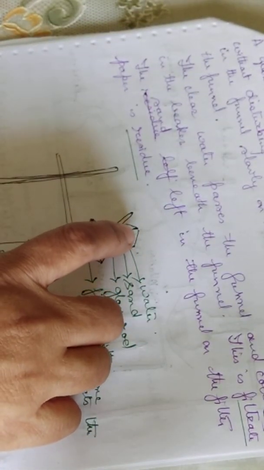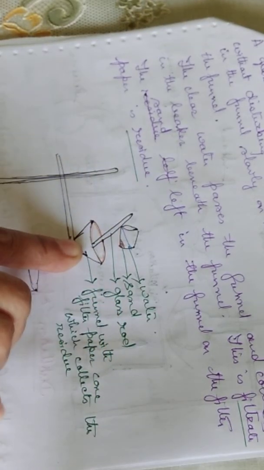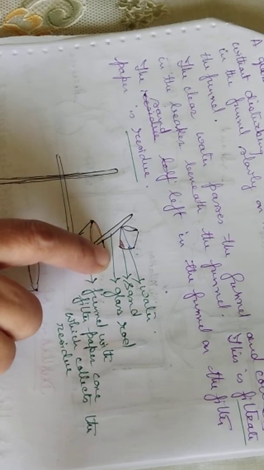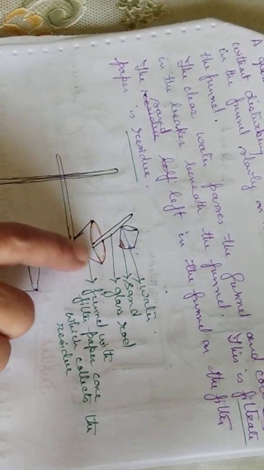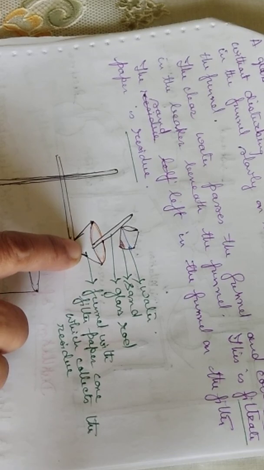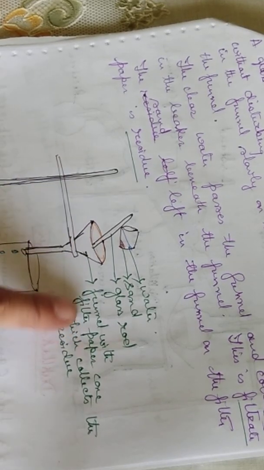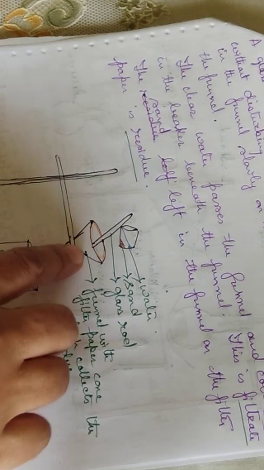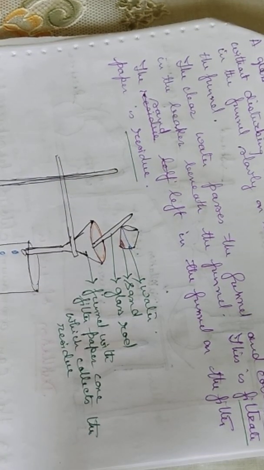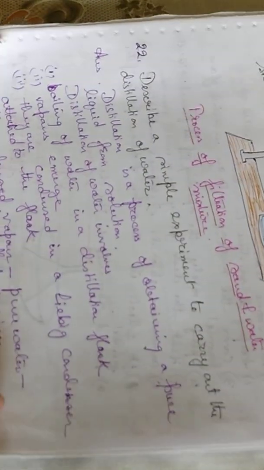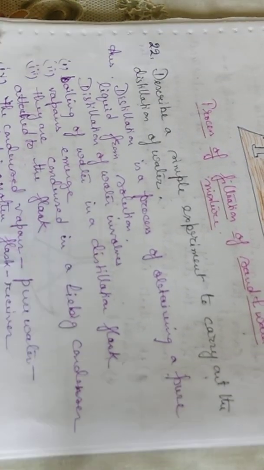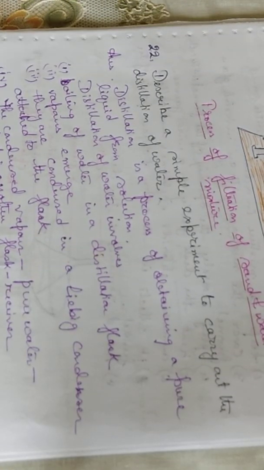After pouring, the sand which has come with the water and is present in the filter paper cone in the funnel is the residue. This way we can get the sand, and the filtrate, that is the water, separated out. Now describe a simple experiment to carry out the distillation of water.